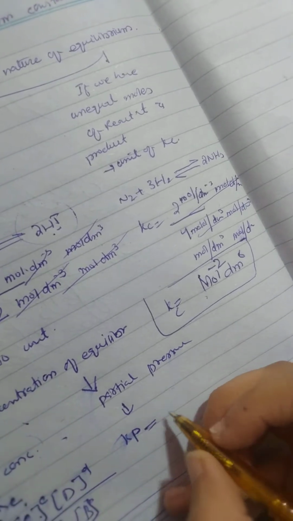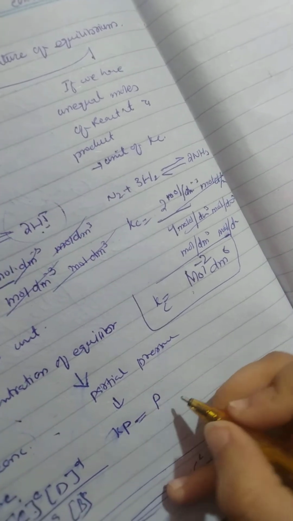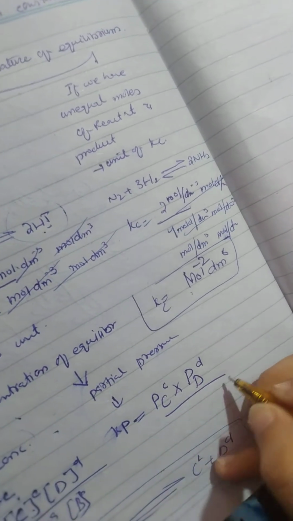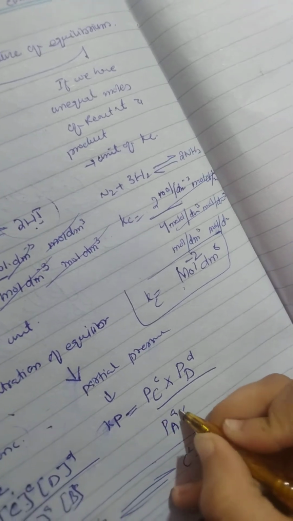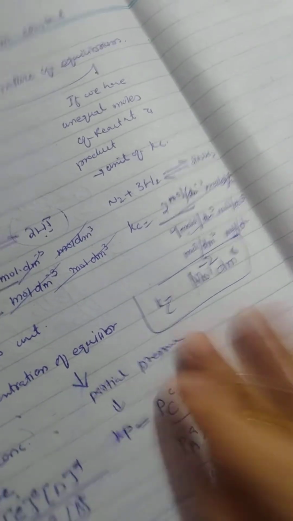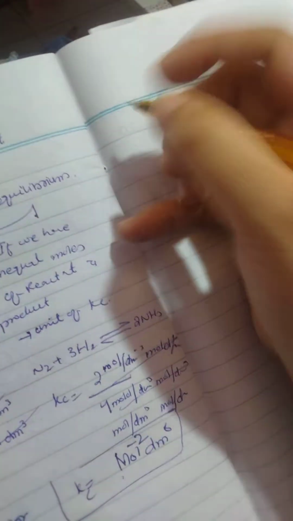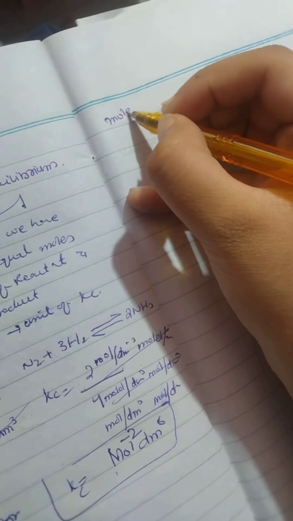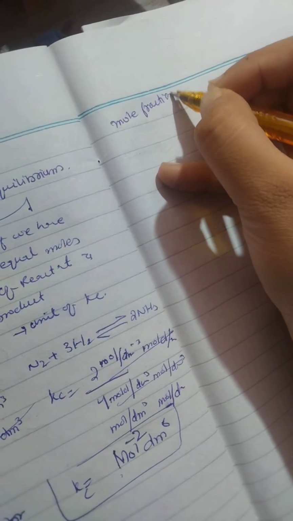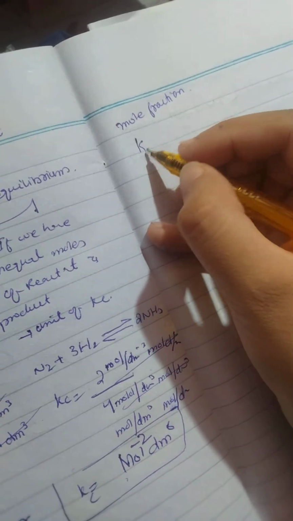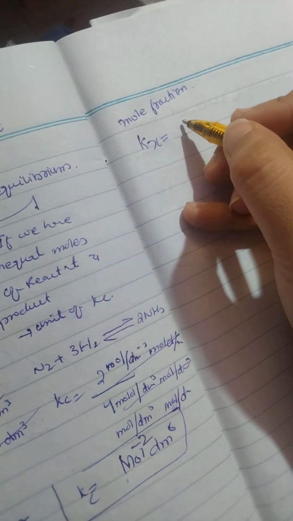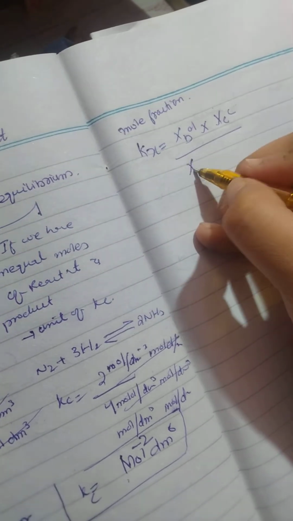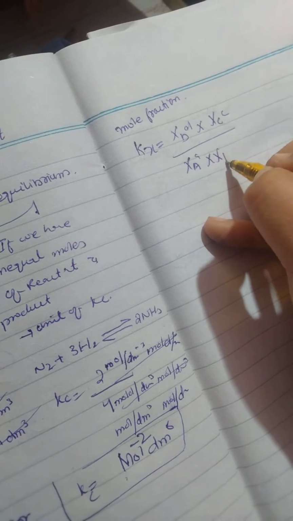Here Kp is equal to P_C times P_D over P_A times P_B. We also have the equilibrium constant in mole fraction, which is Kx, equal to x_C times x_D over x_A times x_B.